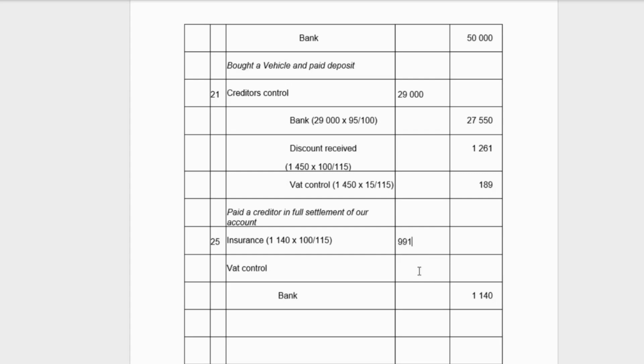Okay, and then VAT control is going to be, let's put the calculations in brackets right there. VAT control is going to be 1140 multiplied by 15 out of 115. Okay, and then how much is your VAT right there?